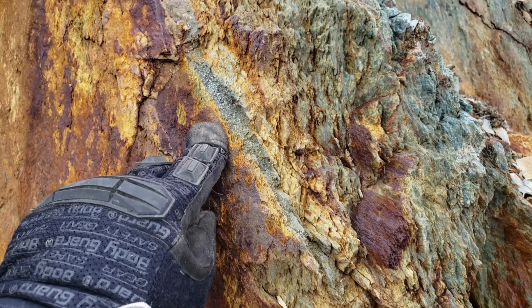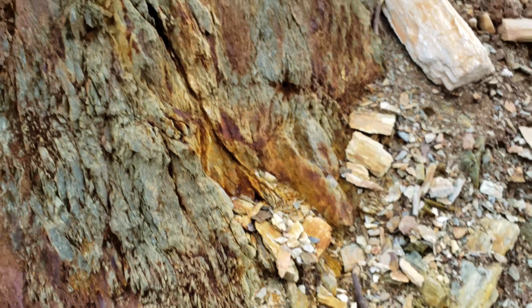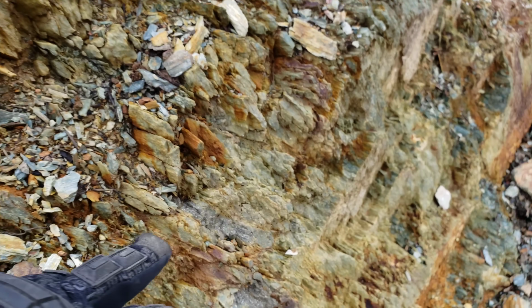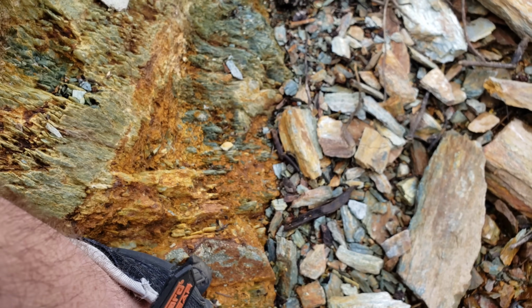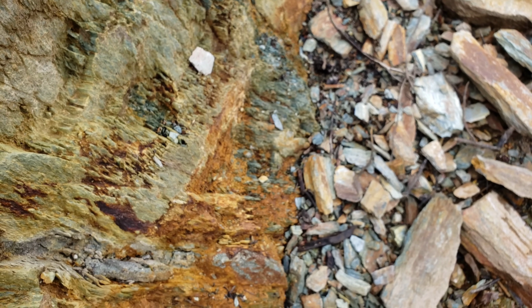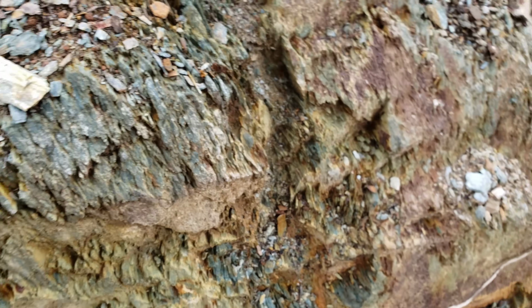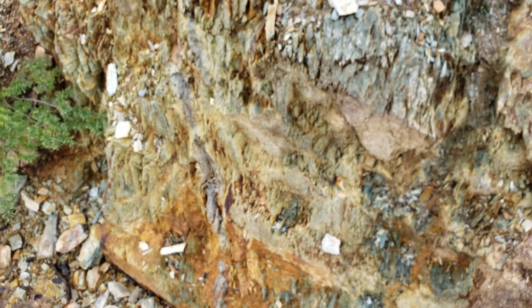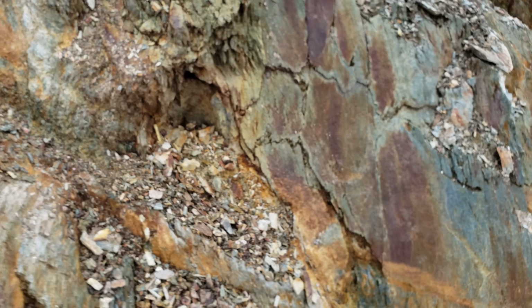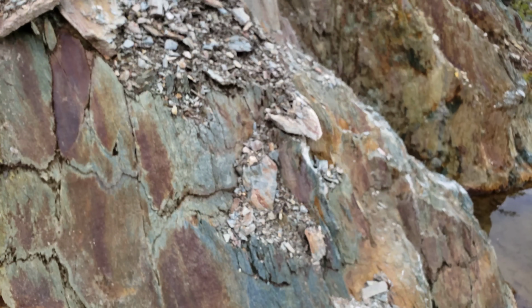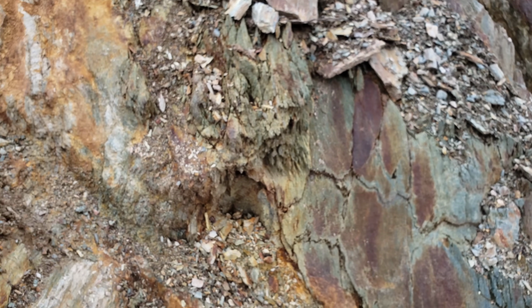Again, a little bit more sulfides. That's a decent sized sulfide vein right there. So there's quite a few areas we can take samples from.